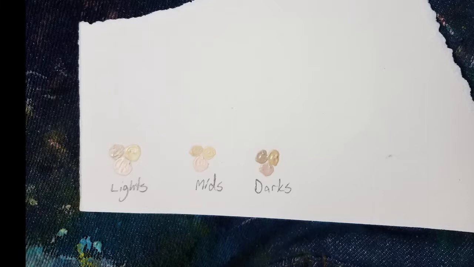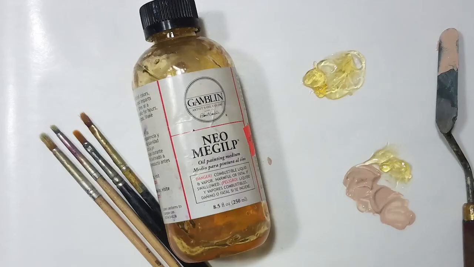Here's a sampling of hues from the 3 separate mixture columns.